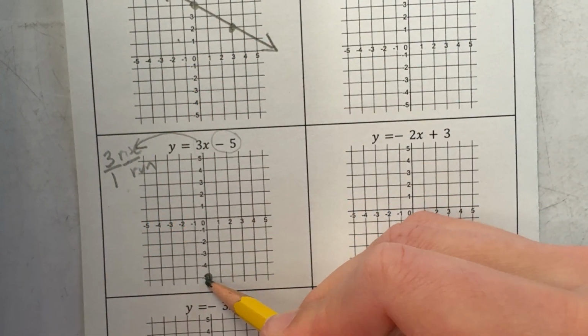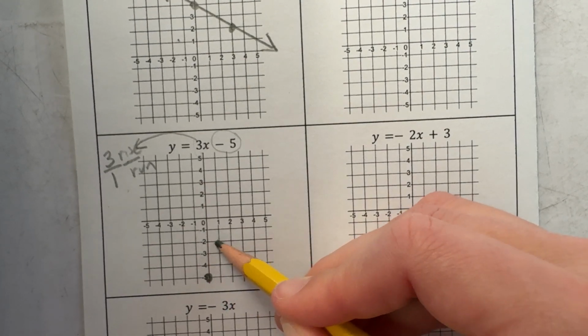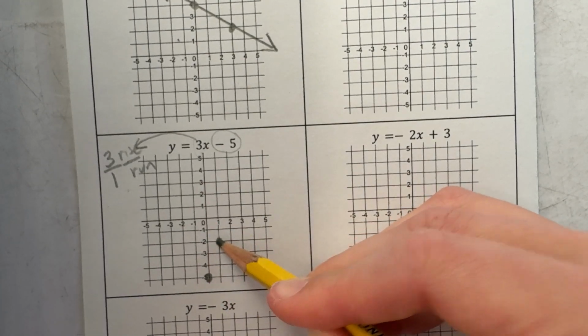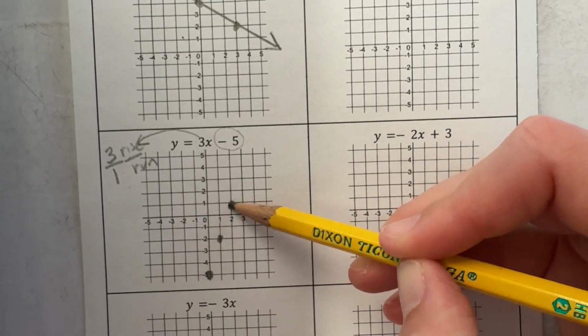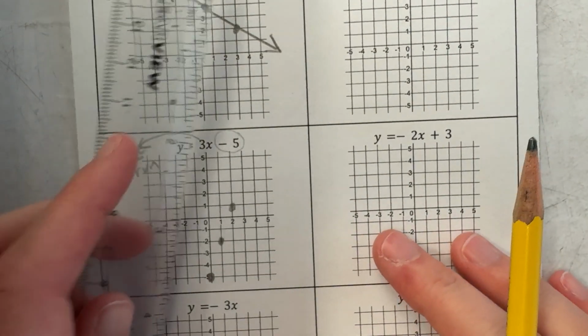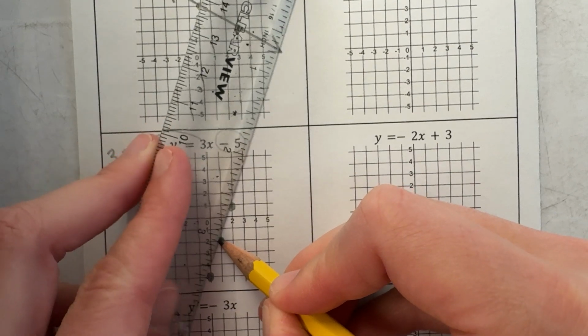So start here, rise 1, 2, 3, run 1. And in this case, I have space to actually do it again, so my graph is a little bit neater. Rise 3, run 1. Just nice to make another point to make your line nice and straight.